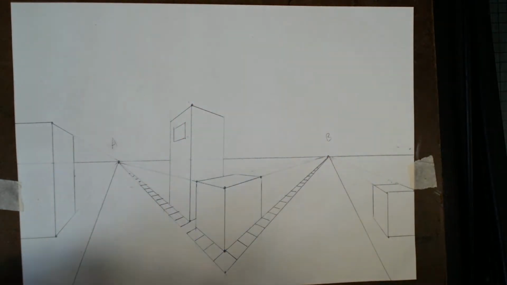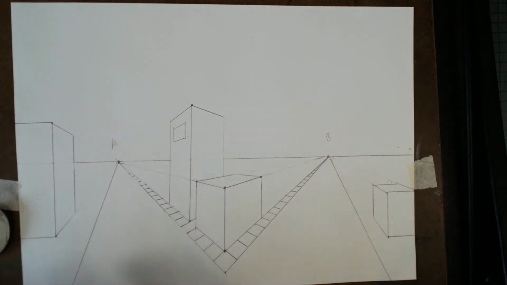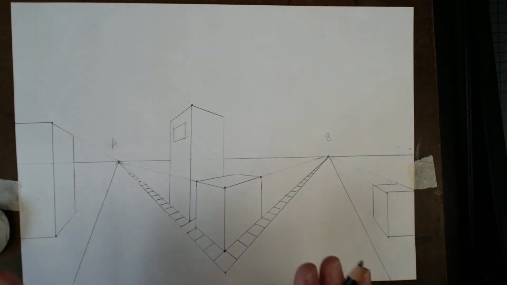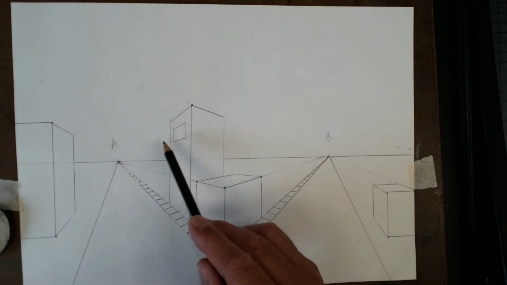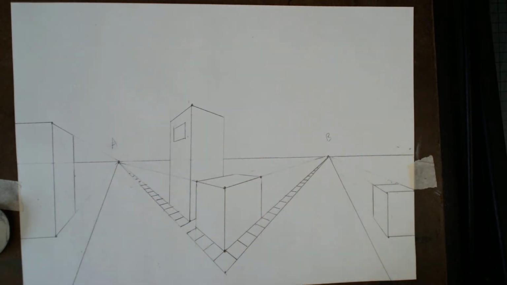Now you need to make sure that you do follow the vanishing points. Otherwise, if you start putting them in, your windows look like they're falling out or popping out at you. This way it looks like you've got a nice window. The lines are going to the correct vanishing point, and you've got lines that are parallel with the side of your buildings. All right, it looks like it fits.